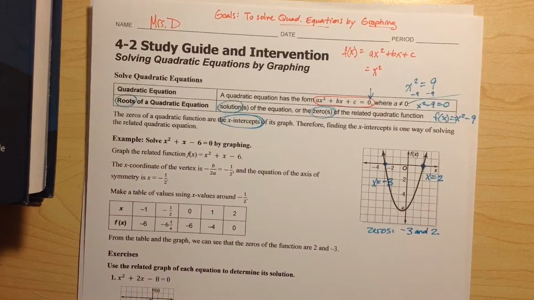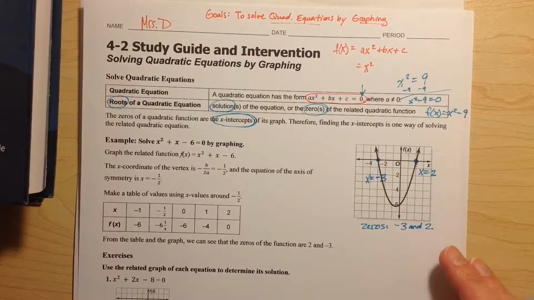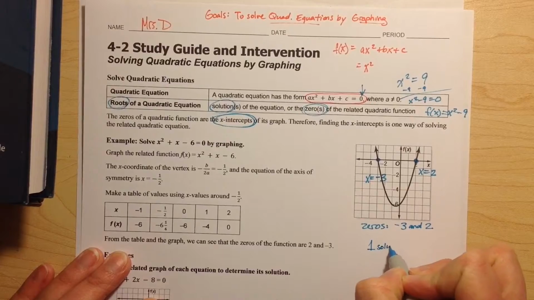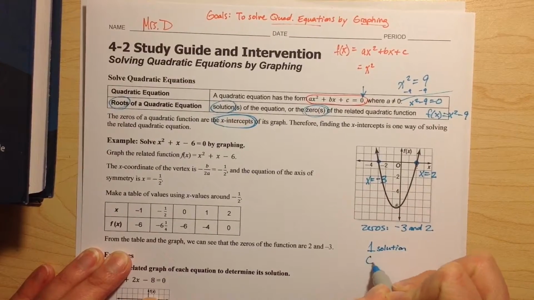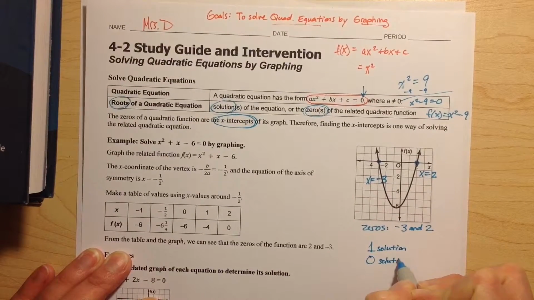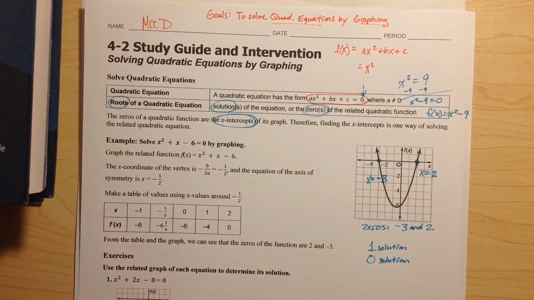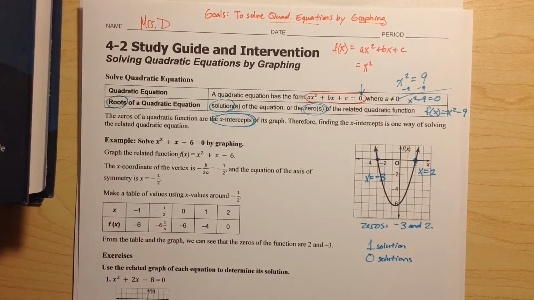For most of these, you are going to see 2 solutions. You could also see 1 solution. You could also see no solutions, but you'll never see more than 2. So 2, 1, or none, but never more than 2.